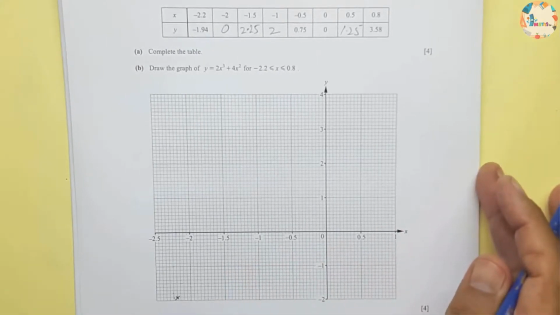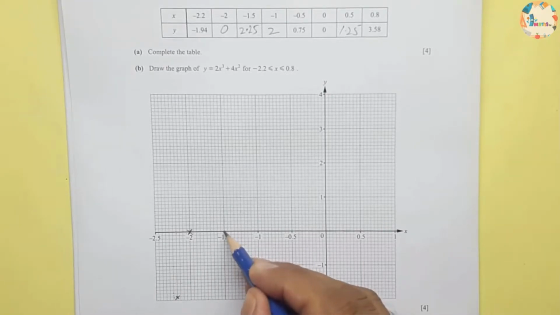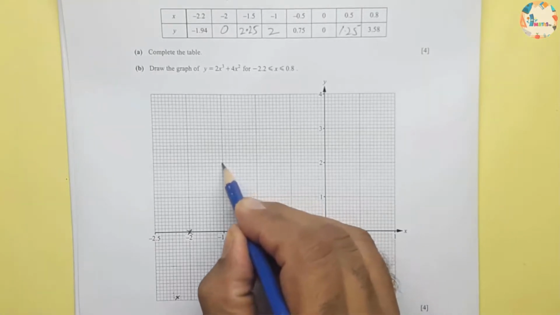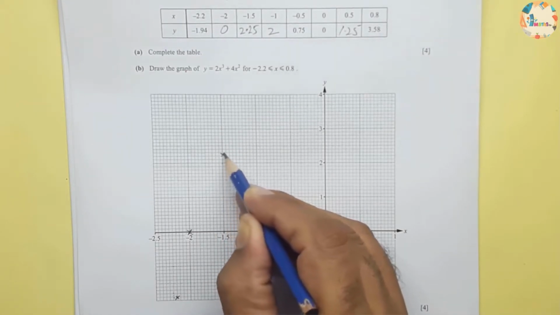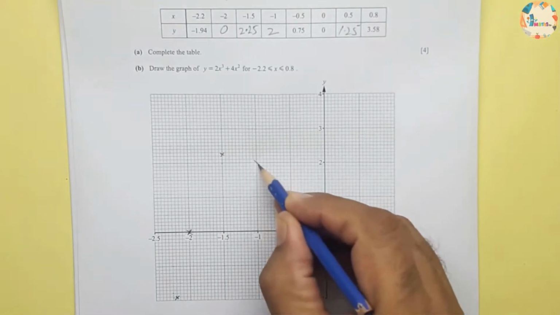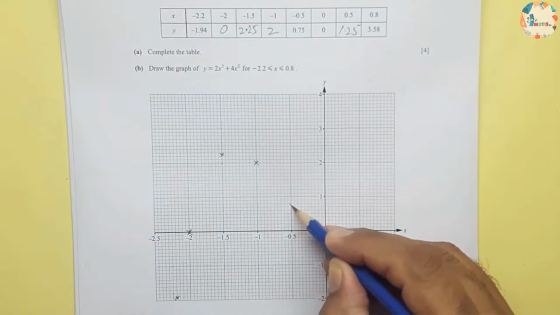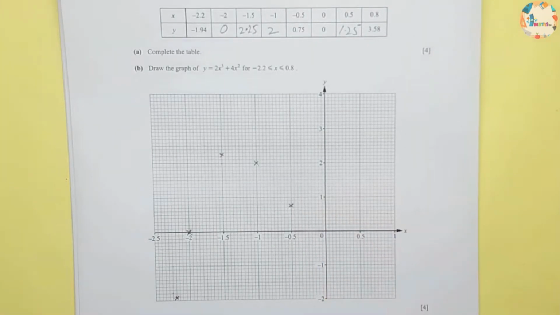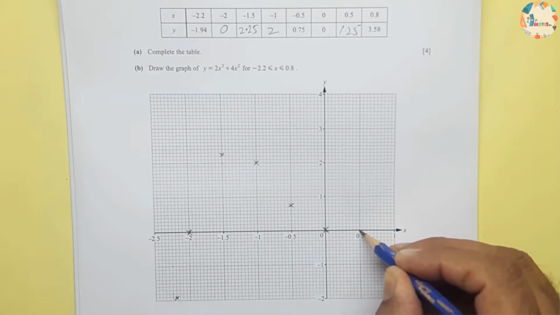And then the next value is minus 2 and 0. So over here minus 2 and 0. Then next is minus 1.5 and 2.25. So 2 is here, then 2.25 will be over here. So we got the third point as well. So the next point is minus 1 and 2. Minus 1 and 2 will be this point. And then comes minus 0.5 and 0.75. So this is 0.5, 0.75 will be over here. So we got this point as well. Then 0, 0. 0, 0 will be the origin, this point. Then comes 0.5 and 1.25.